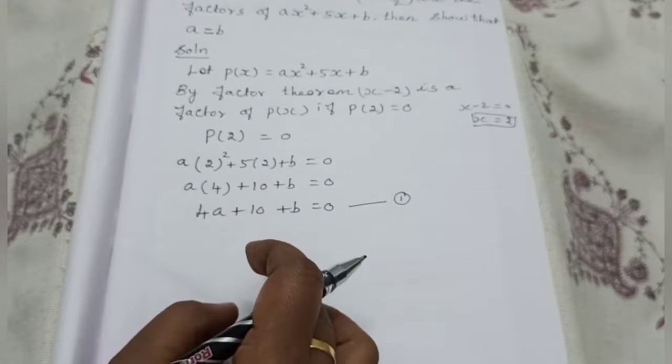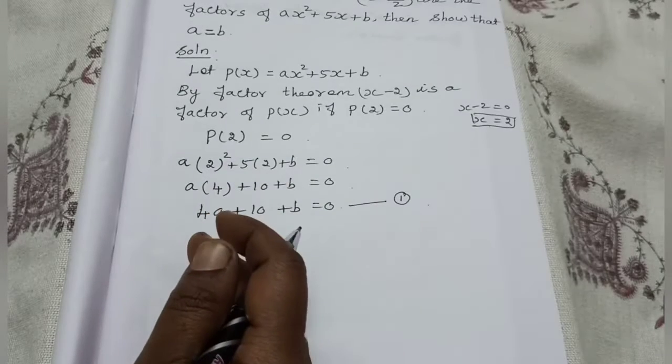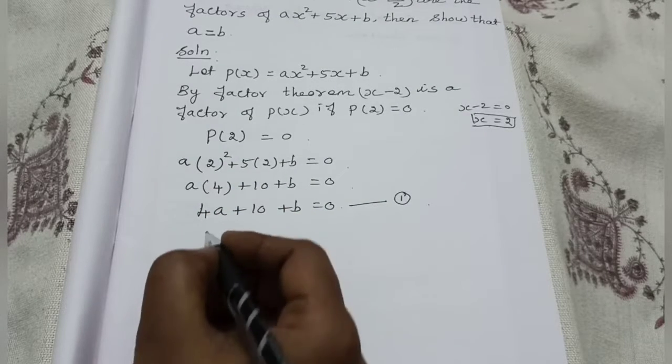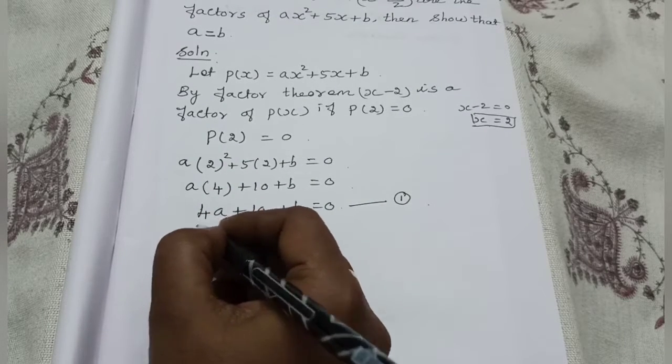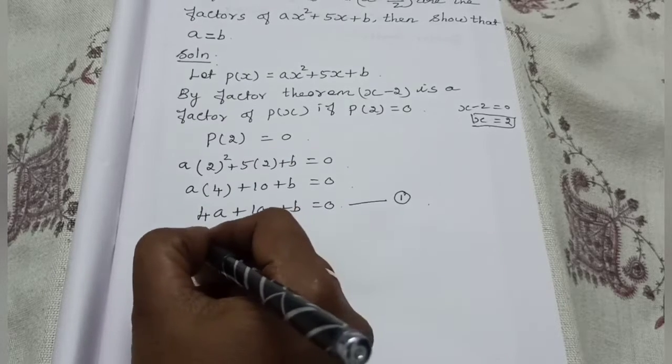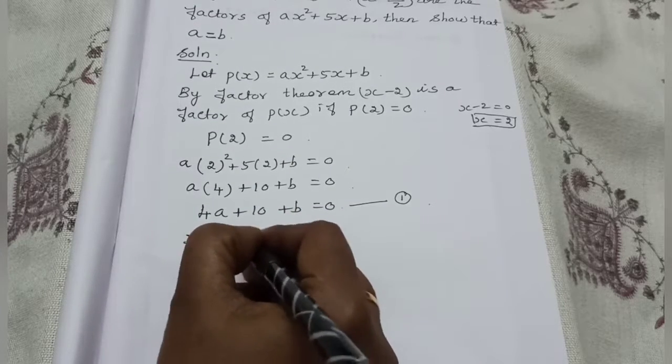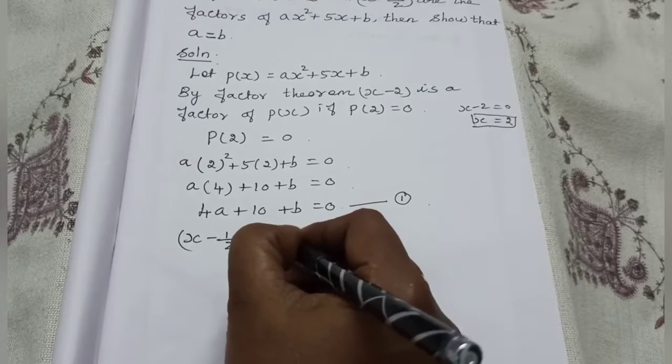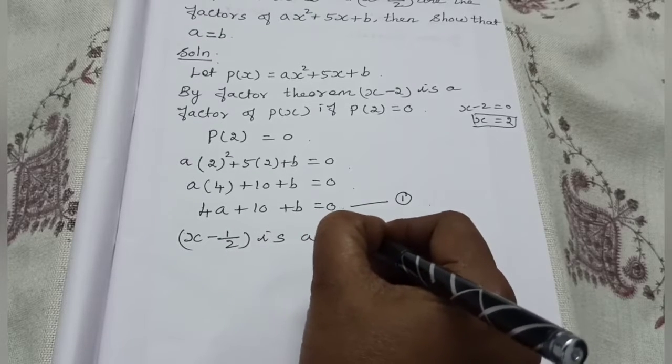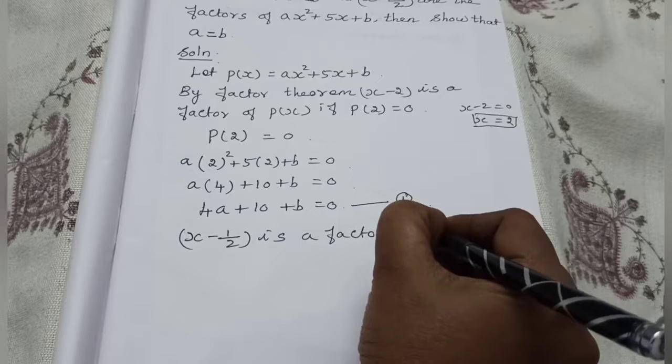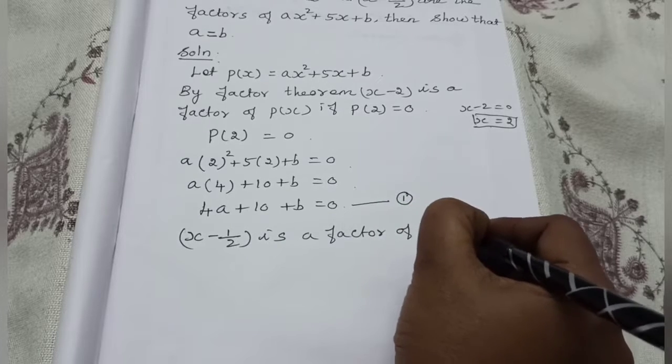Then one more factor is also given, isn't it? By factor theorem, x minus 1 by 2 is a factor of p of x.